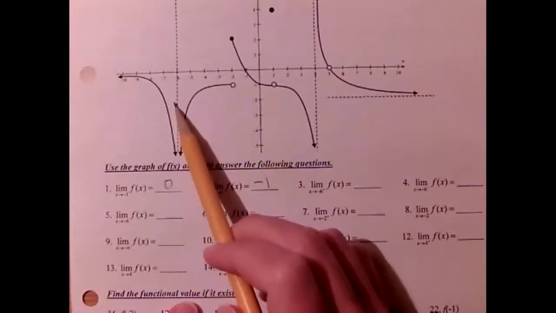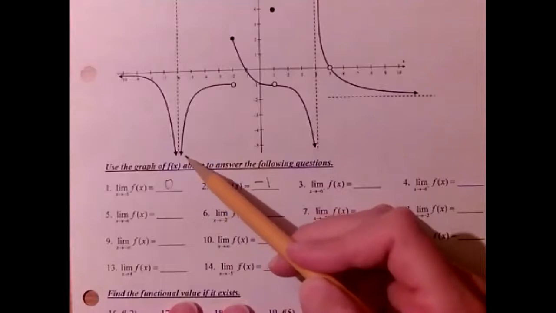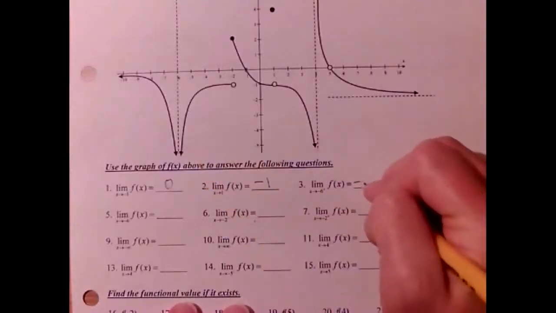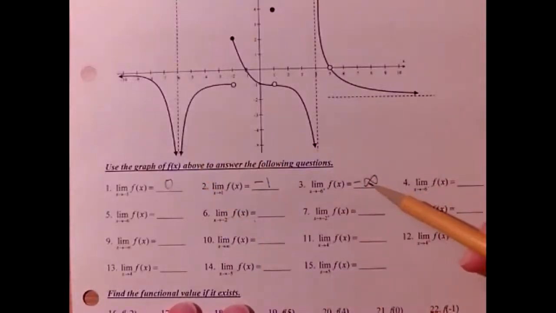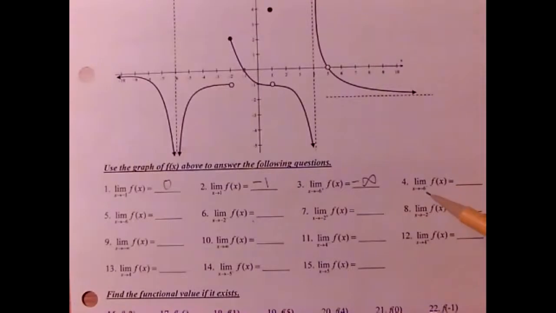So here's -6. This is the right-hand side. And since that graph is going down, we're going to say -infinity. So again, it's okay to get a positive or negative infinity as long as it's only from one side. And then this will kind of illustrate that as well.